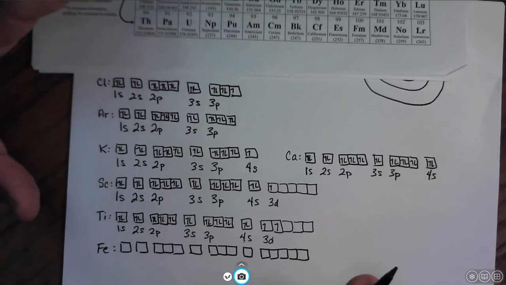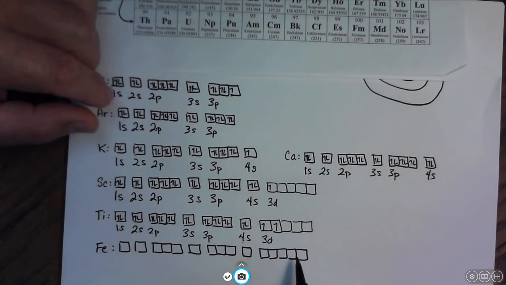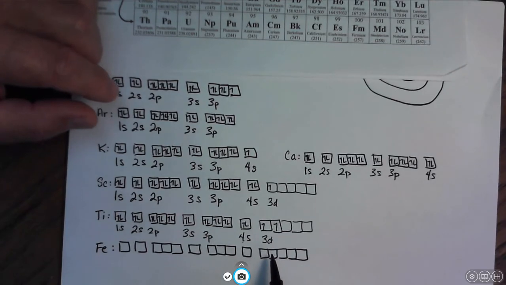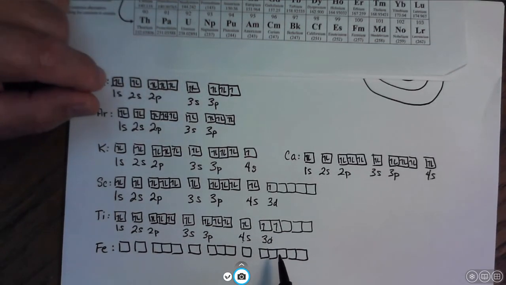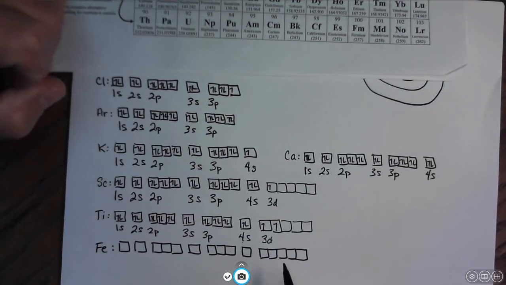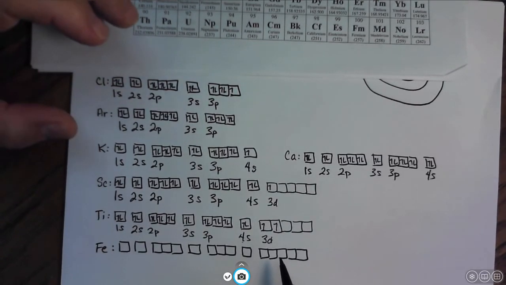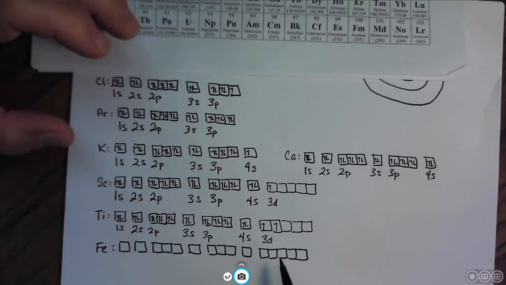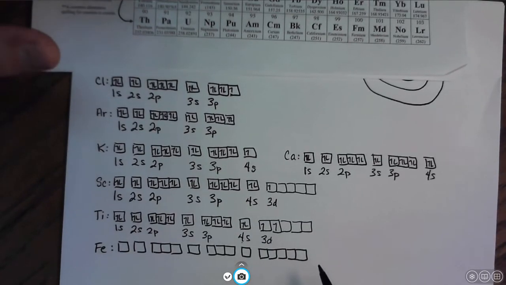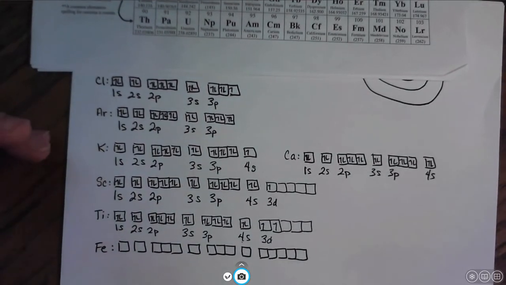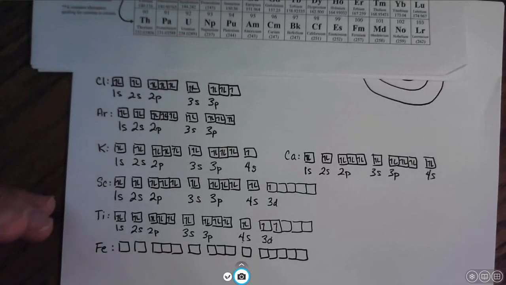Pause the video and complete the orbital notation for iron the best you can, and then start the video again and see if you got it right. That way you can practice. If you're not practicing, you're not really helping yourself get this stuff down so you can do it on a test. So pause the video now and see if you can do the orbital notation based on the description for iron.